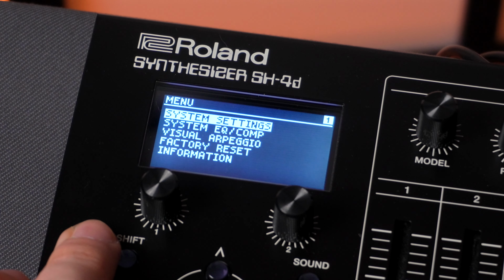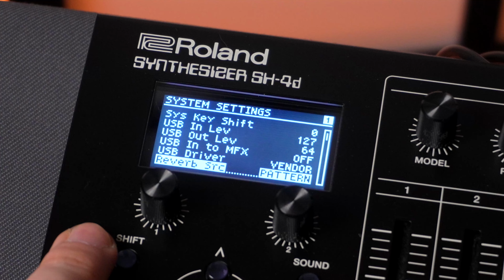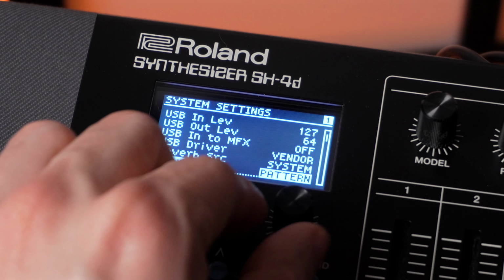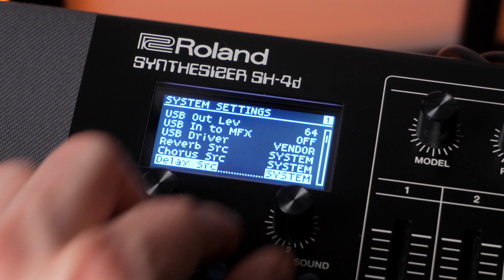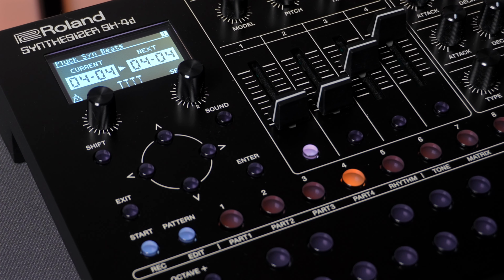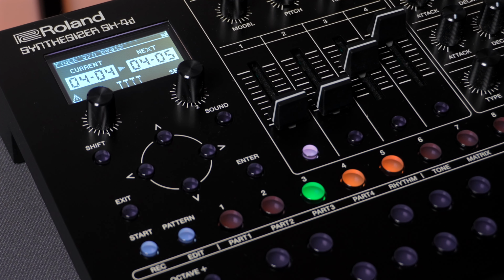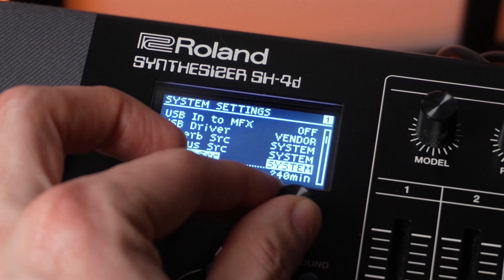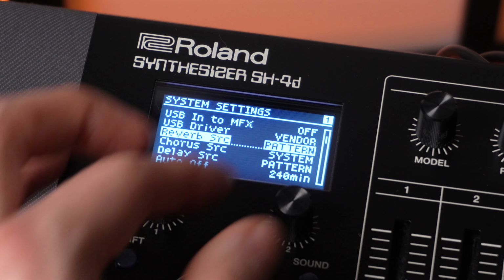But once I enable system effects in the settings, the effects tails seamlessly carry over between patterns when switching, keeping the sound smooth and uninterrupted. These effects can be enabled or disabled individually in the system settings.